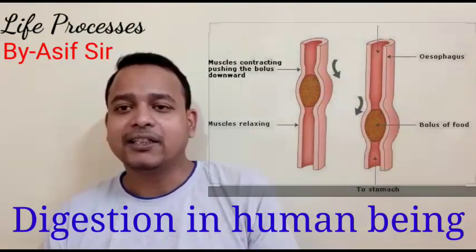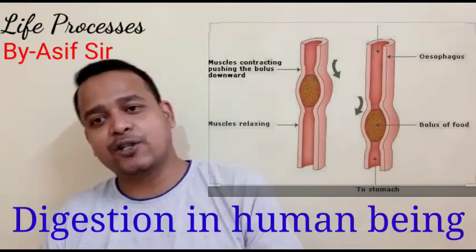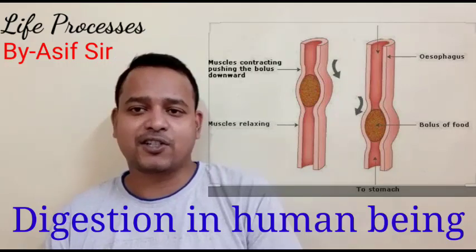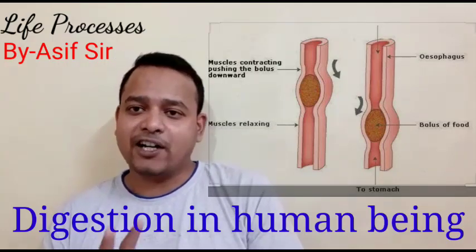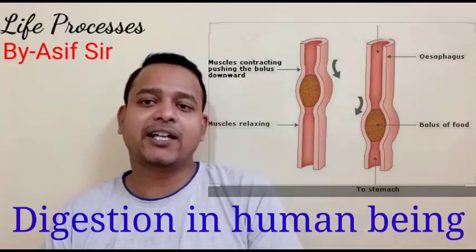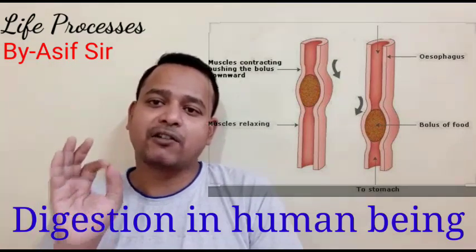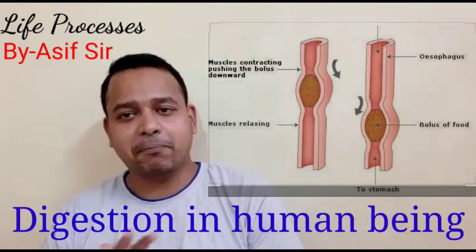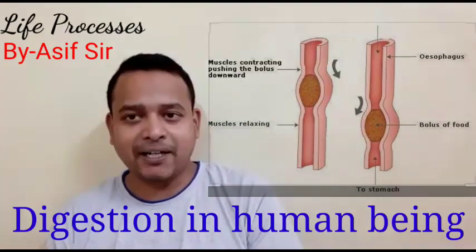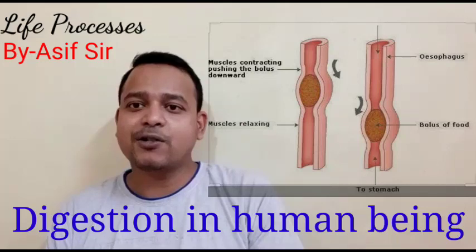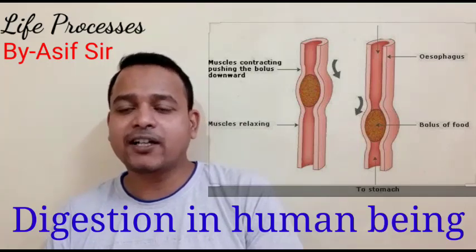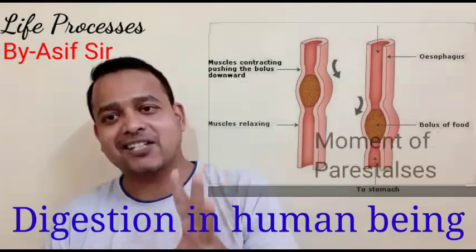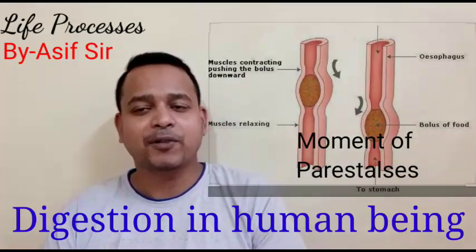From here, the food enters the oesophagus. The oesophagus is a long tube, and it has only one function. It only helps in transferring the food from the mouth to the stomach. No other function is played by the oesophagus. Am I clear? How does the food enter the stomach with the help of the oesophagus? By the movement of peristalsis, which takes place in the oesophagus.